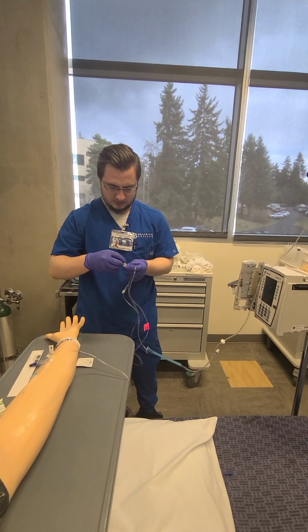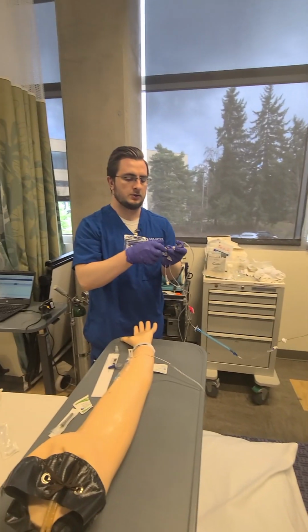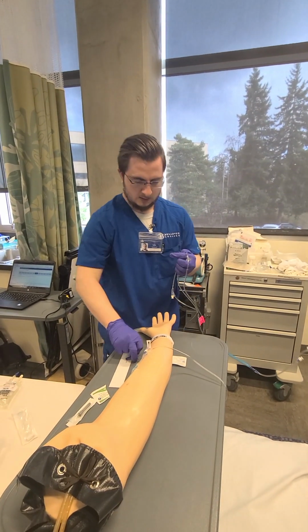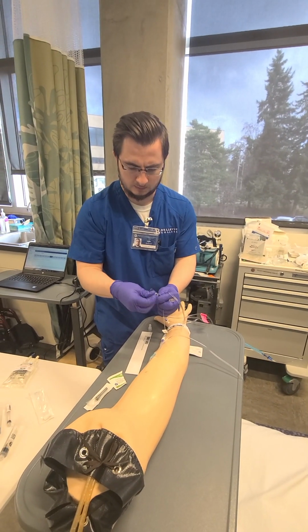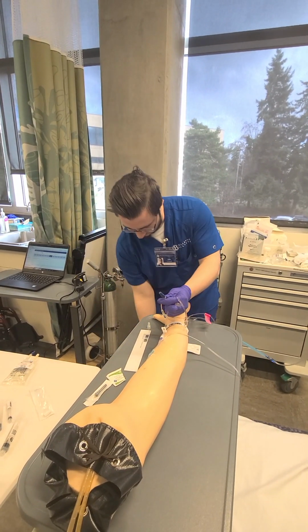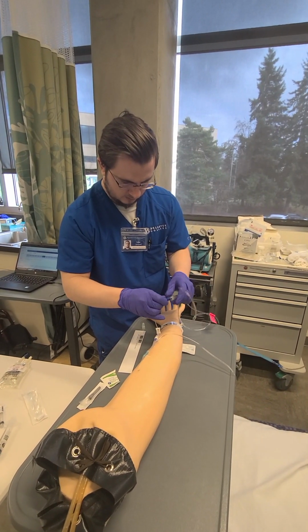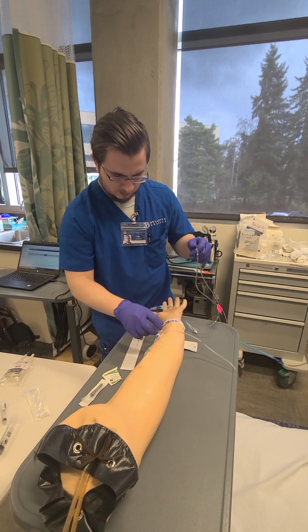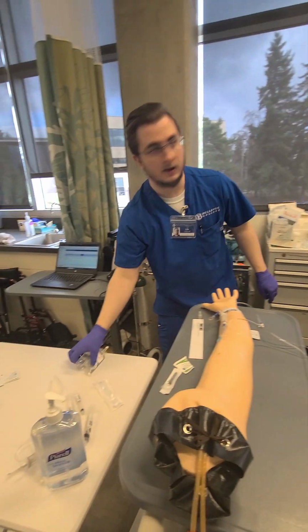Actually, what I'm gonna do is I'm just gonna attach it to my patient's line now. So take this, clean it off again for another 30 seconds because I dropped it earlier. That's good. Attach it. Good to go. And then I'm going to hang my secondary.